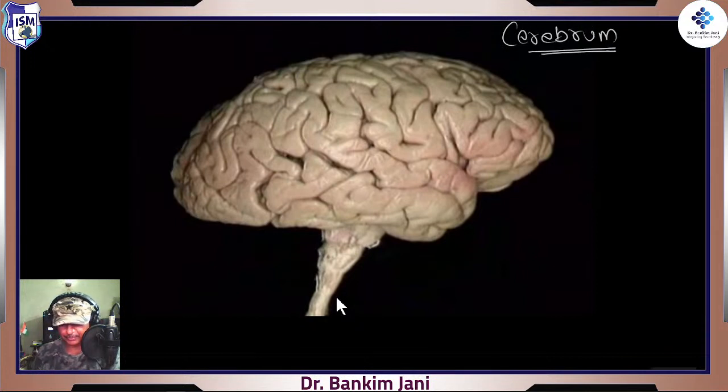Okay. Now in this image, as we are about to start with the cerebrum, we said bye to the cerebellum for the time being, because it is a very important structure. Over here we have said goodbye to the cerebellum.